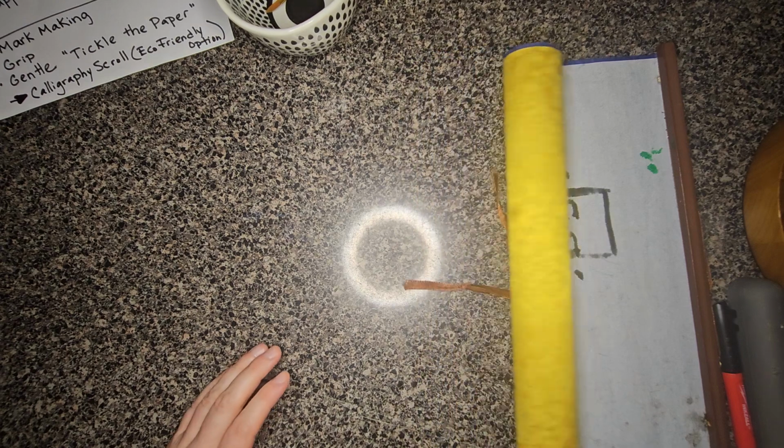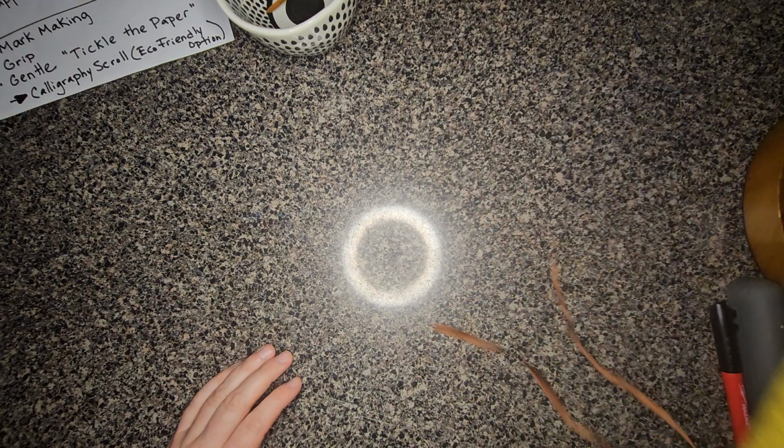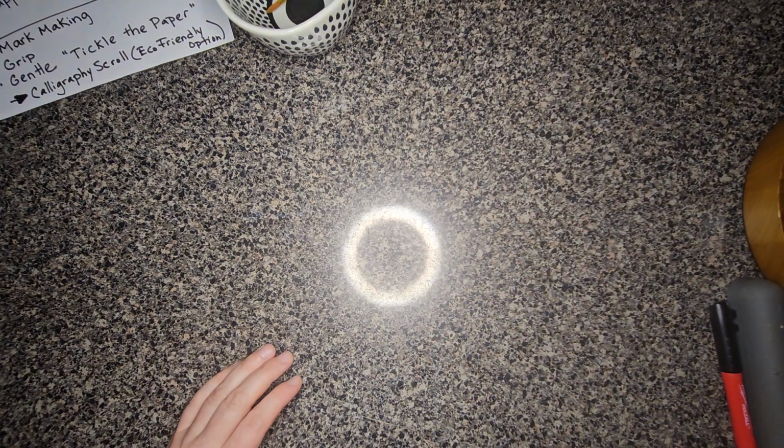So we're going to put away the scroll, and we're going to do this half for students. So any colored piece of construction paper will work.